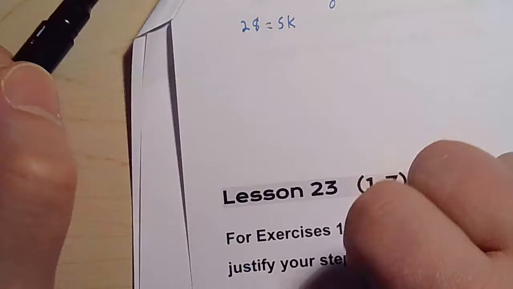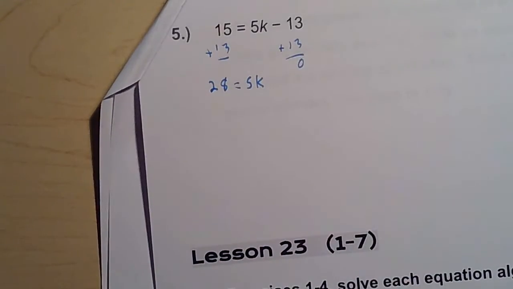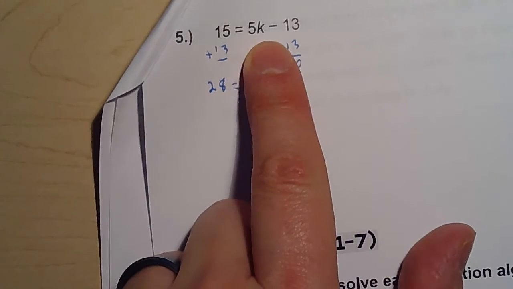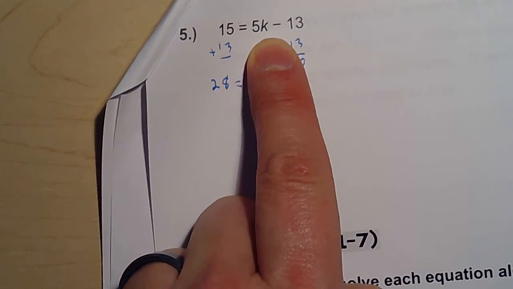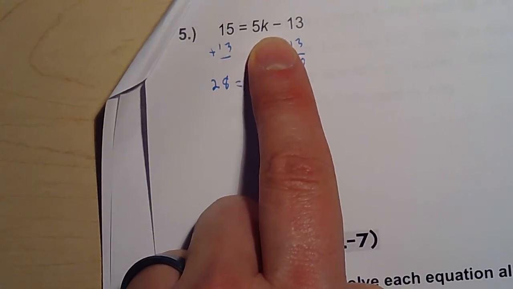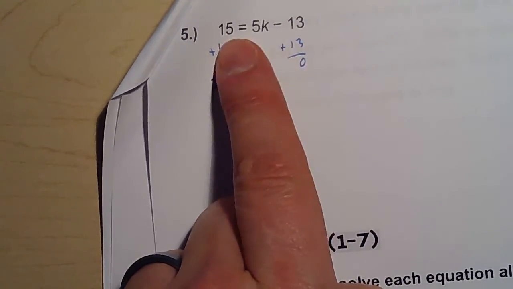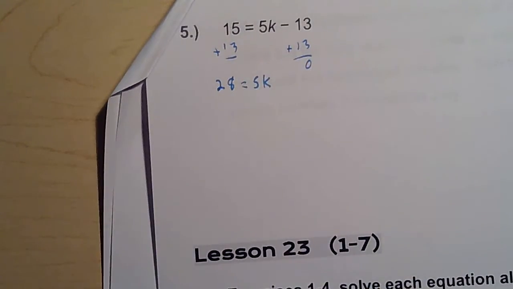Just a heads up, not all of your answers will be nice integers, nice whole numbers. They might be fractions, they might be negative. So if you get an answer that's a fraction or a decimal or a negative, it doesn't mean you're wrong. What you should do is plug in your answer for the original problem and just replace the variable with whatever you got for your answer for the variable. Okay? And then do the math and see if it equals the other side. That's how you know you're right. Hope this helps. Let me know if you guys have any questions.